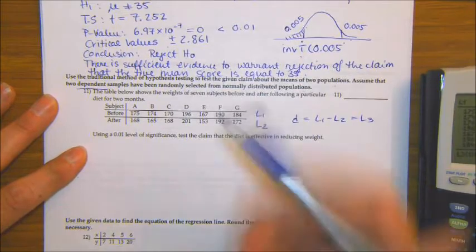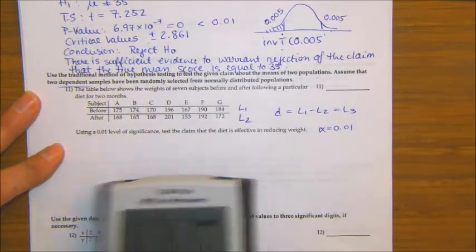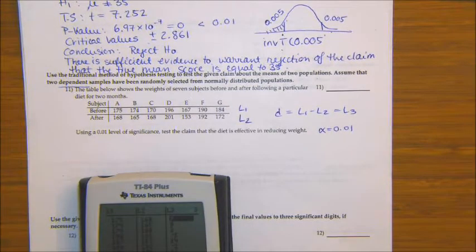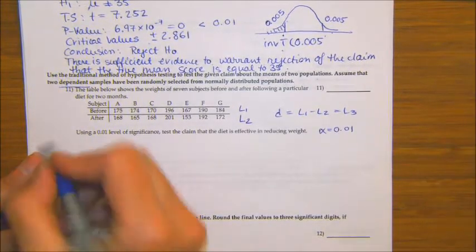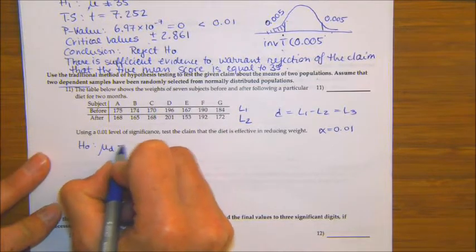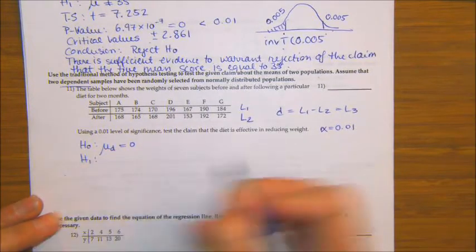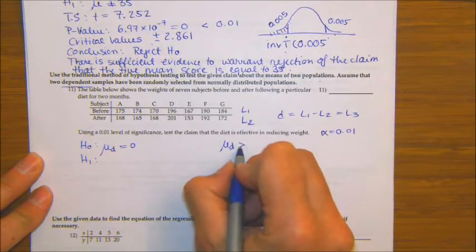Okay, alpha is 0.01. Test the claim that the diet is effective in reducing weight. So what we do is when we have dependent data, we actually do a t-test based on the differences. So we're going to do a t-test based on list 3. Our null hypothesis is always that the mu of the differences is equal to 0, meaning there's no effect. Our alternate hypothesis is our claim, and we want to have these mu differences be greater than 0.